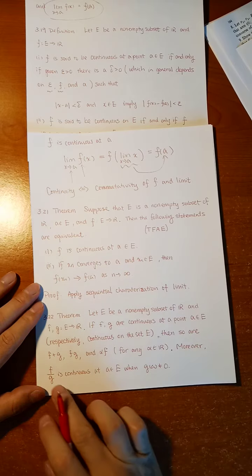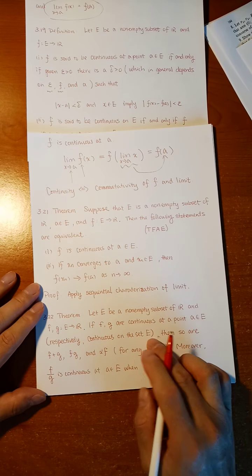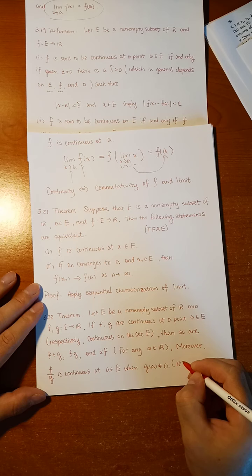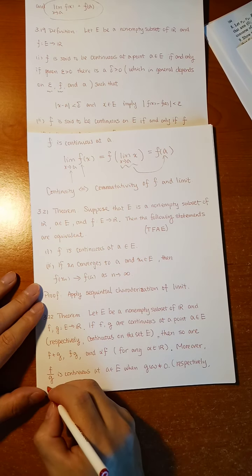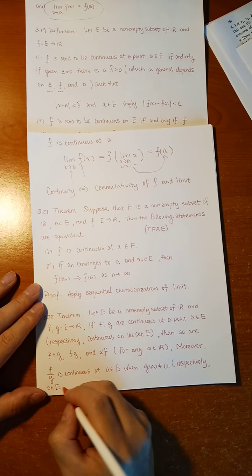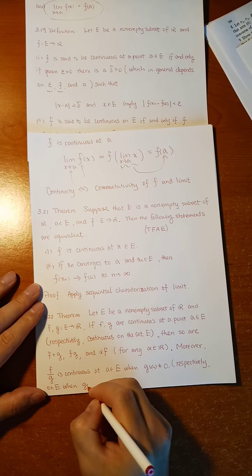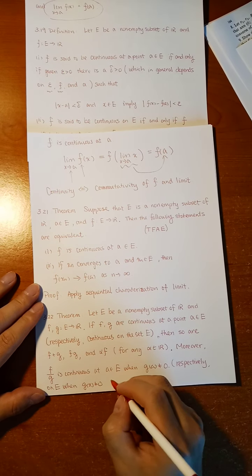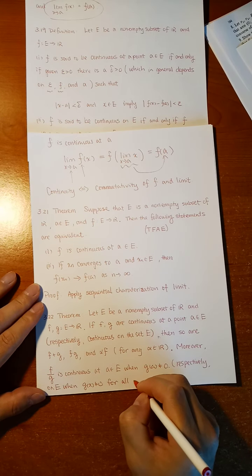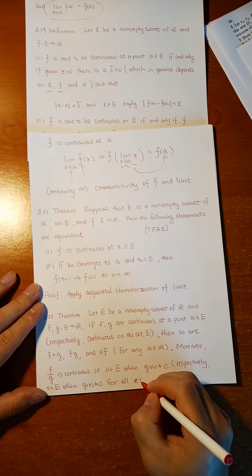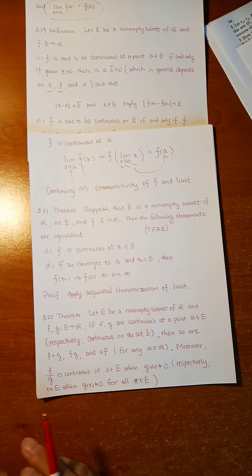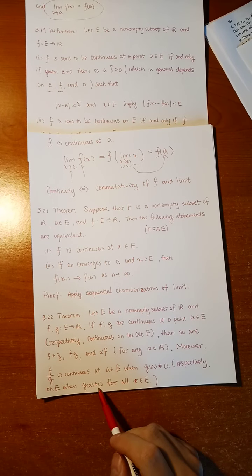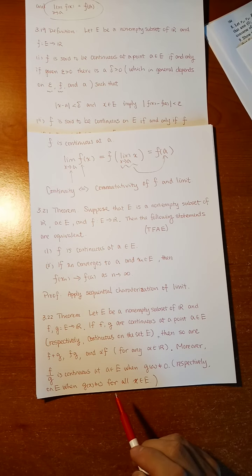And if it is continuous over this set, they say respectively on E, g of x is not equal to 0 for all x in E. So if you're talking about the domain, you have to make sure that g is non-vanishing over the whole domain.